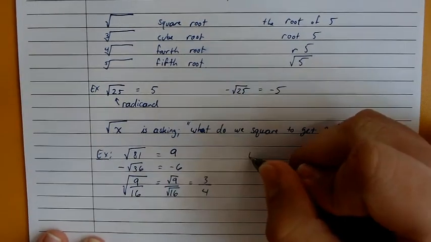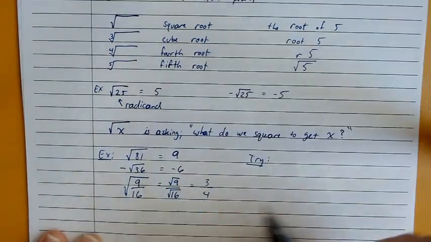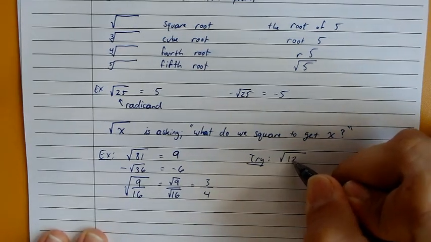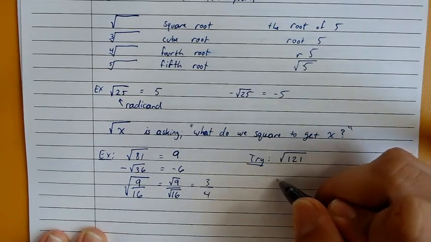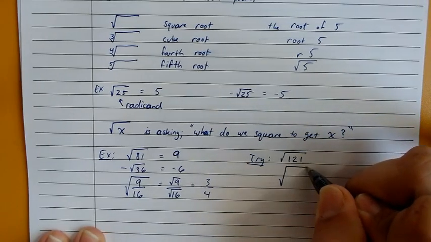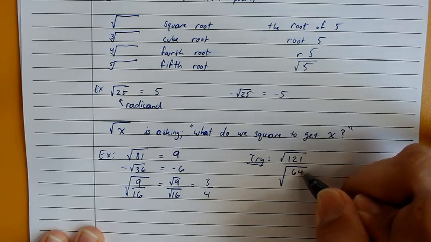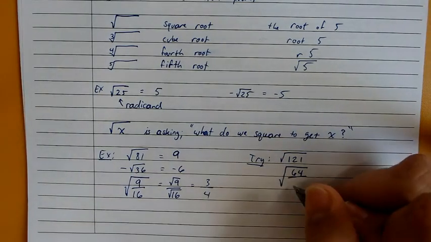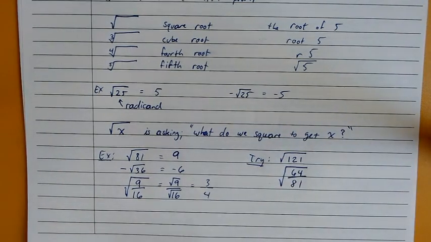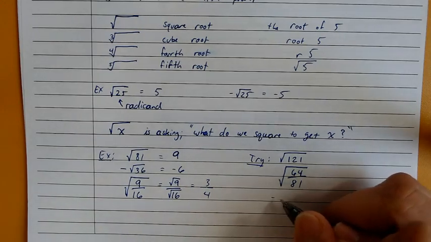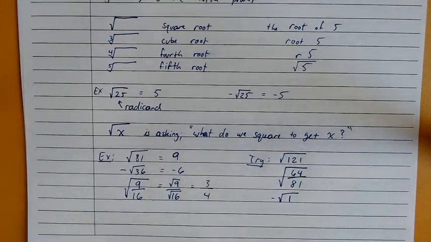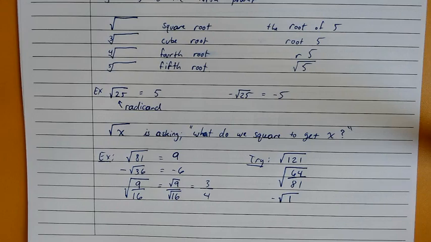Go ahead and give that a try. Simplify the following expressions by taking their roots. Let's have the square root of 121. Let's take the square root of 64 over 81. And then let's try negative square root of 1. Okay, go ahead and pause the video, and once you have a result, go ahead and unpause and we'll confirm those together.